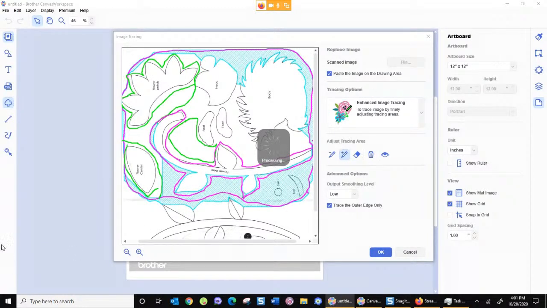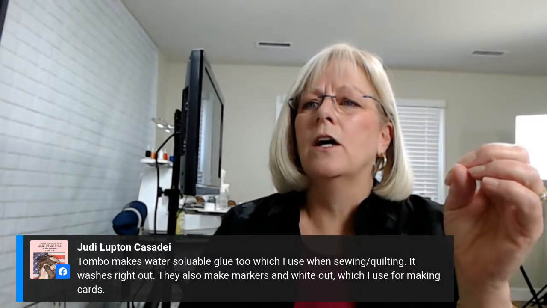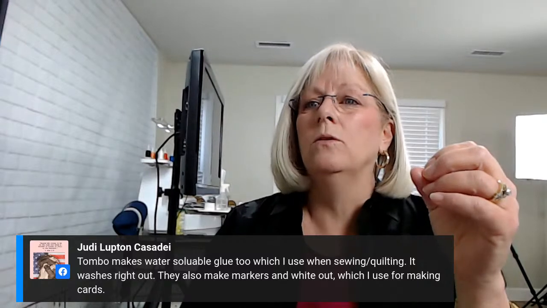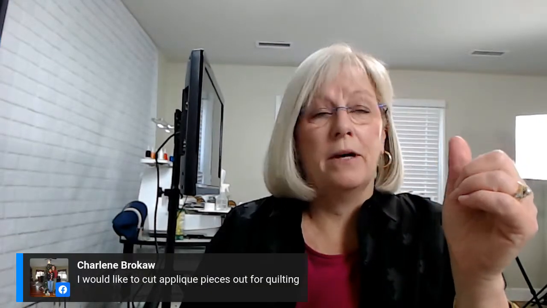And I'm not seeing any responses from you guys. Oh, that's kind of cool. Judy says Tombow makes a water-soluble glue too, which she uses to sew and quilt. It washes right out. That's cool. Very cool. So you would like to cut out applique.